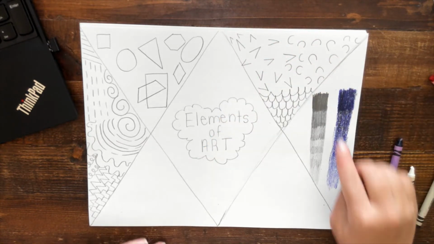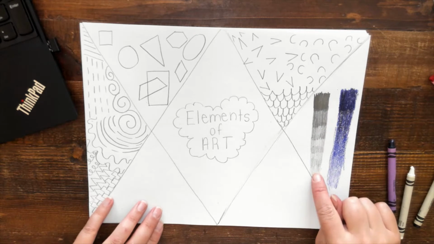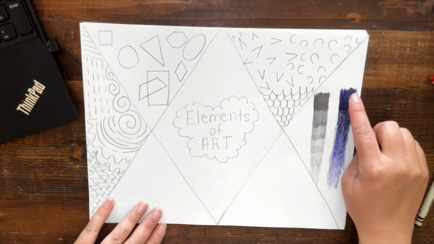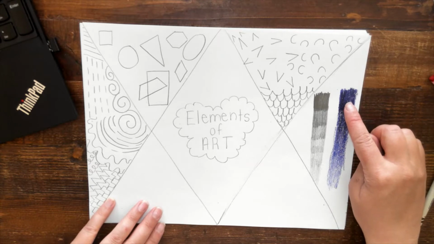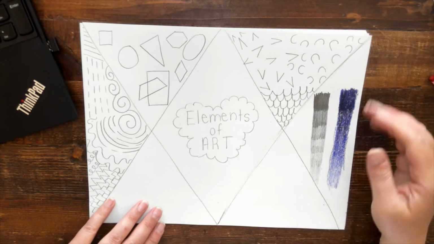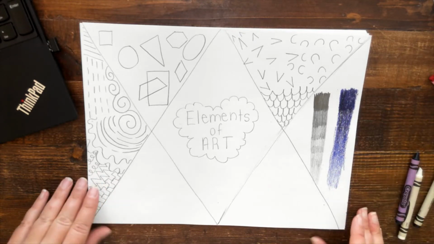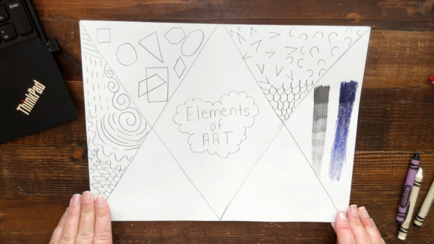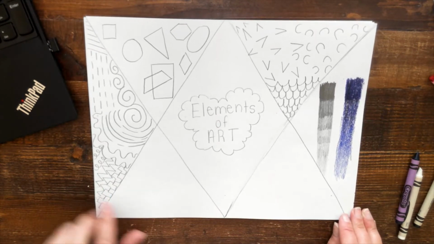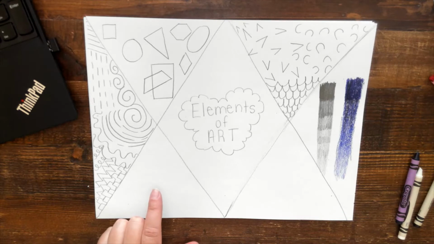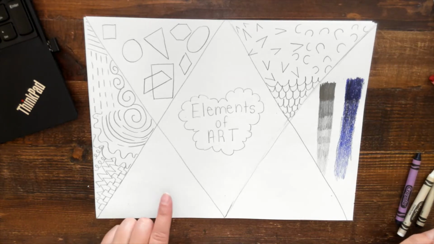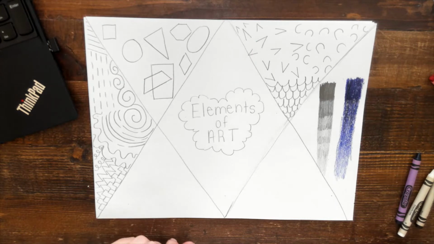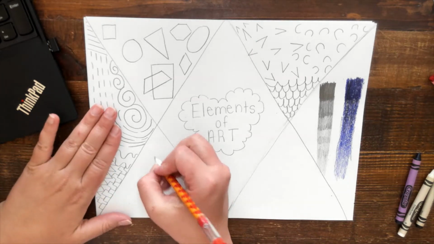All right, friends, so I did with pencil a dark to light, and then I added the color purple and also did dark to light, and I used my black crayon on top and even my white crayon on top to give it that dark to light look. All right, next what we're going to be working on is form. So remember, form are three-dimensional shapes. So cones and spheres and cylinders. So let's go ahead and do that.